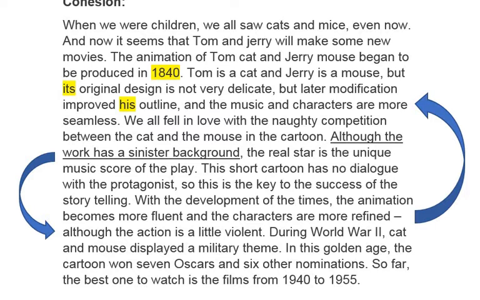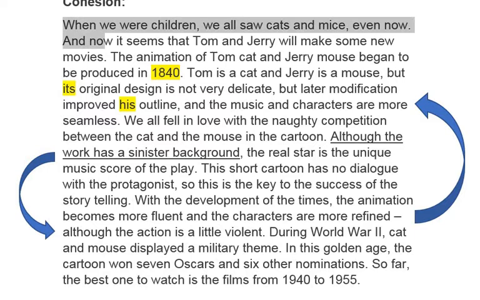So first of all, when we were children, we all saw cats and mice, even now. And now it seems that Tom and Jerry will make some new movies. Notice here, Jerry, as a name, should have a capital J. To be honest, I'm not sure that this is particularly necessary. I would consider maybe rewriting that just to make it a very simple introduction. The article introduces Tom and Jerry or something like that is enough, but I'm going to leave that for now because it's not what I want to focus on.